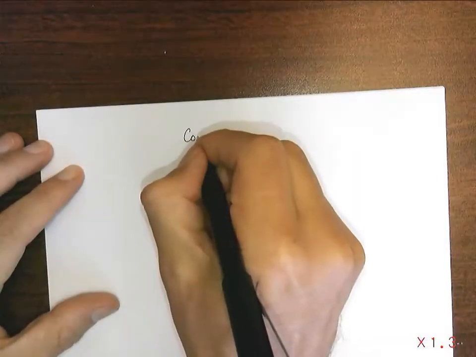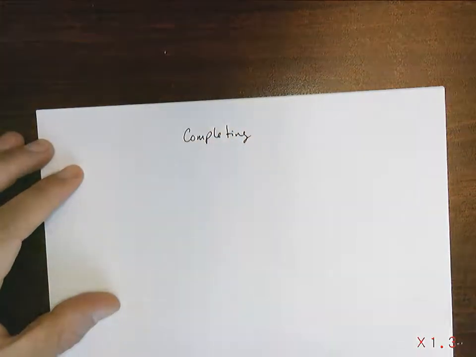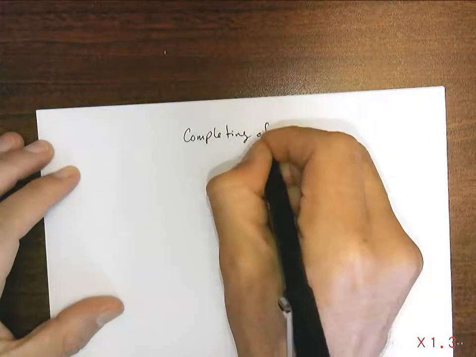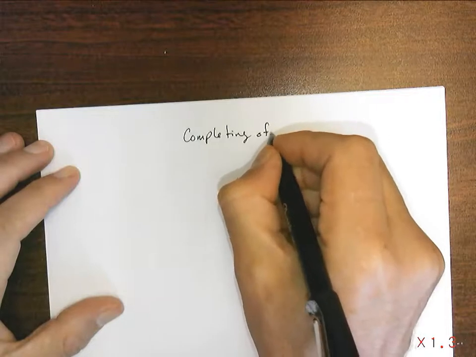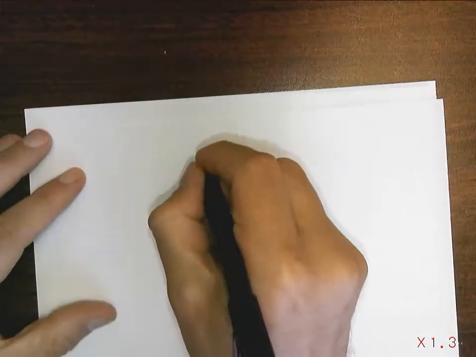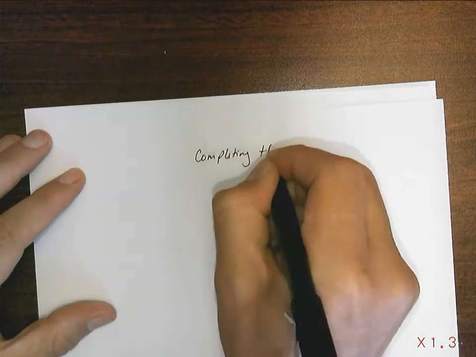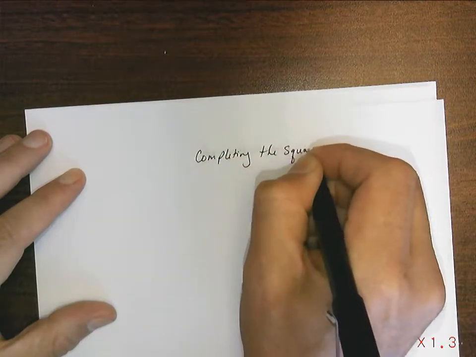Now, you don't have any handouts for this lesson, so you're just going to follow along and take notes on a separate piece of paper. Completing the square. Now, we're going to have to start off slow.